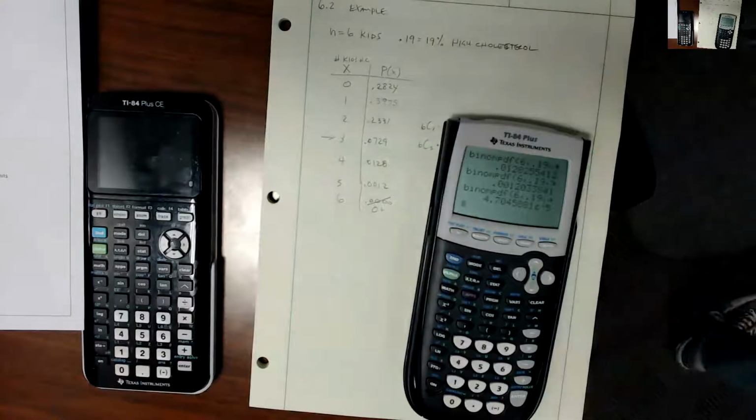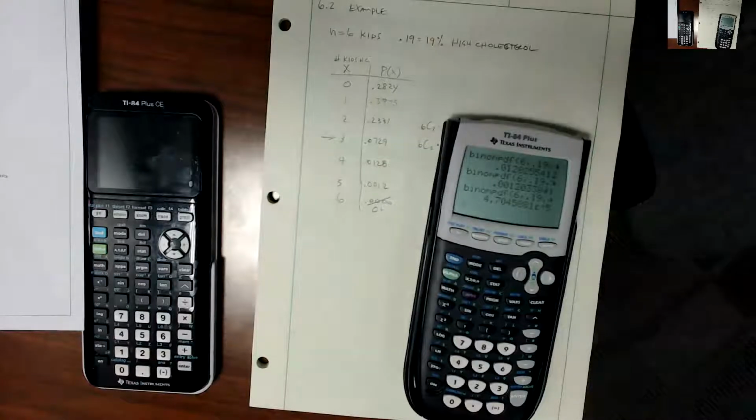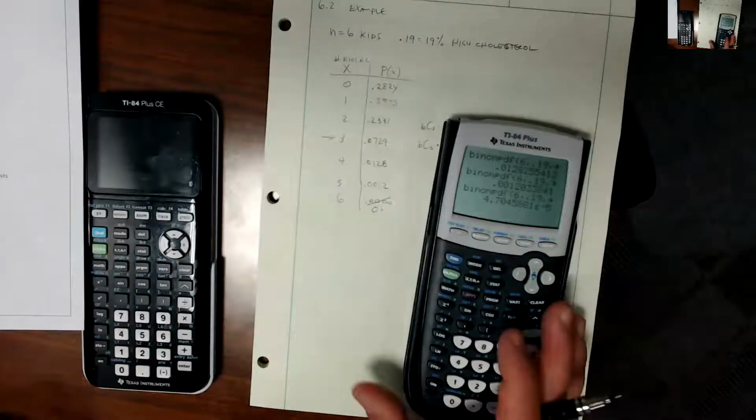What is the chance? 1, 2, tens, hundreds, thousands, 10,000s, 100,000s. There's 5 in 100,000 chance that all of my kids would have high cholesterol. So if that happens, it feels like something's wrong here. I gave them the wrong food. I don't know, something went weird.